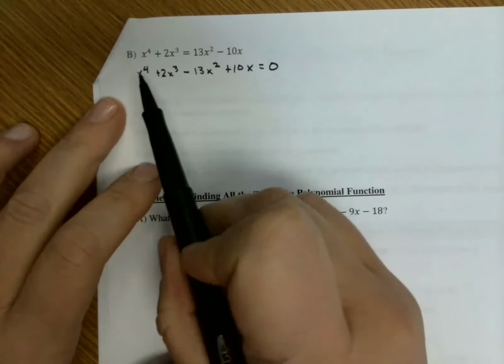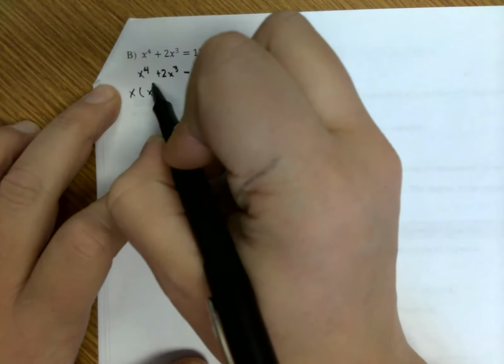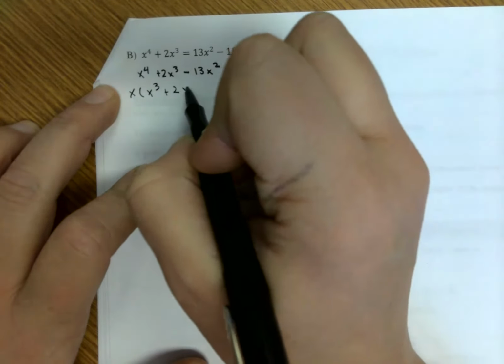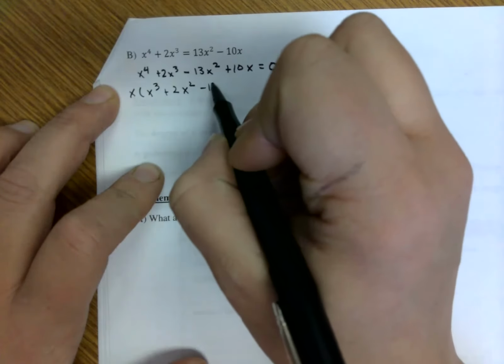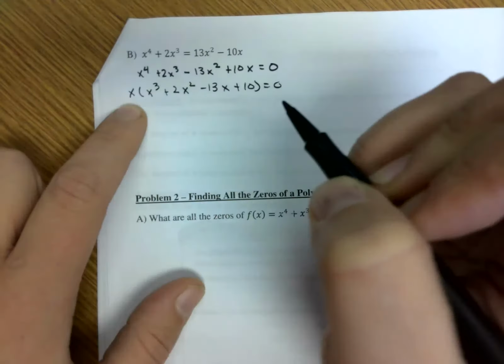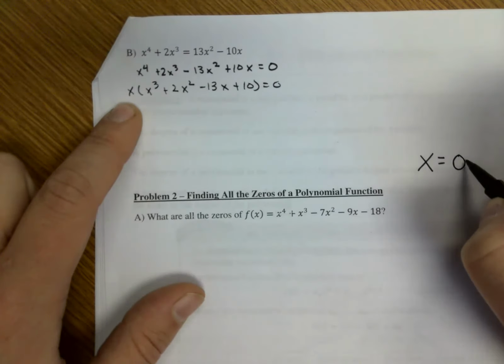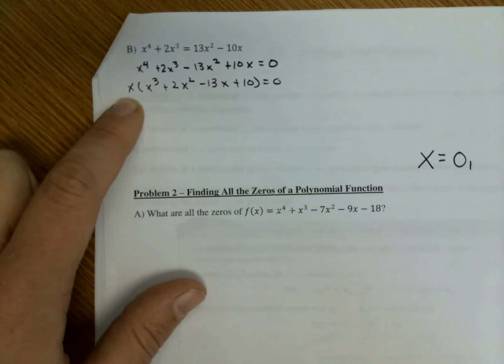So one thing I noticed right away, I can take out an x, leaving me with x cubed plus 2x squared minus 13x plus 10. I'm going to already write down this answer over here, because I know that's going to be 0, because 1x by itself will be 0.